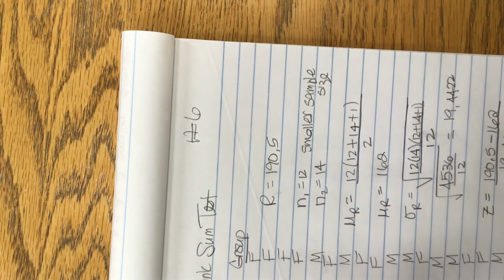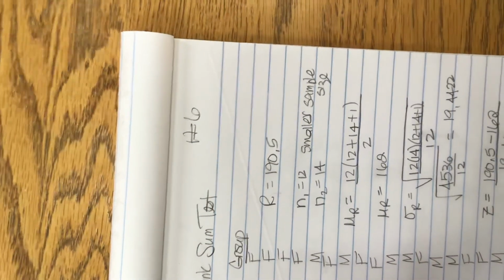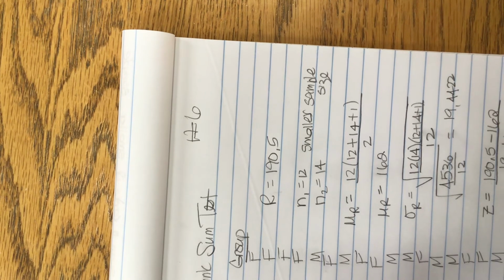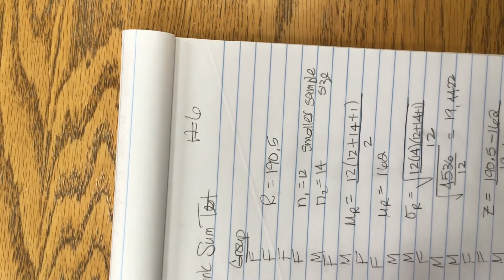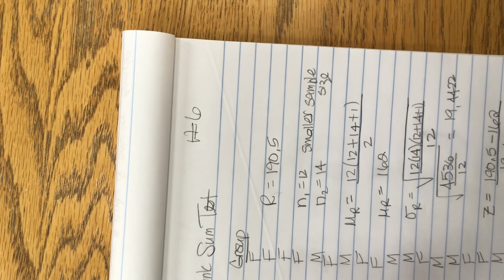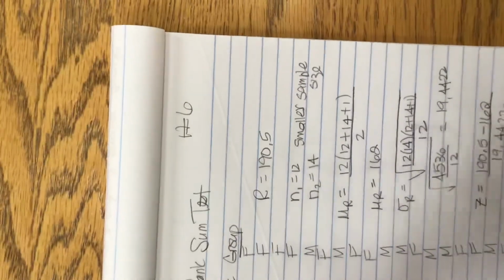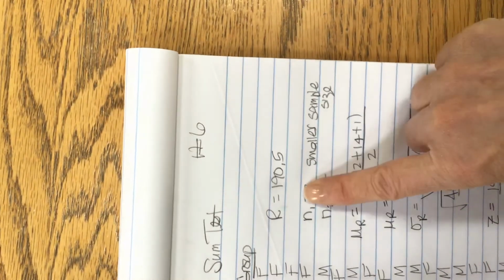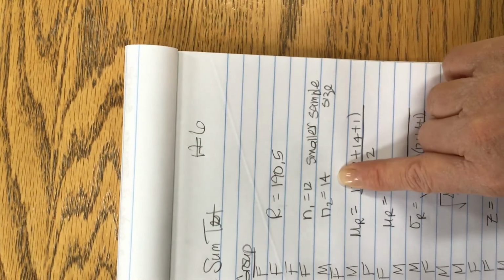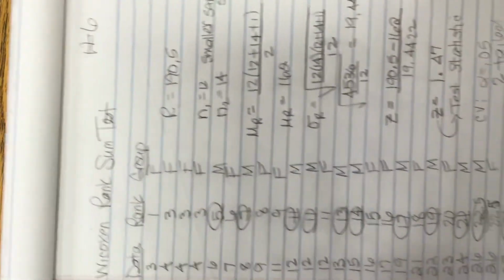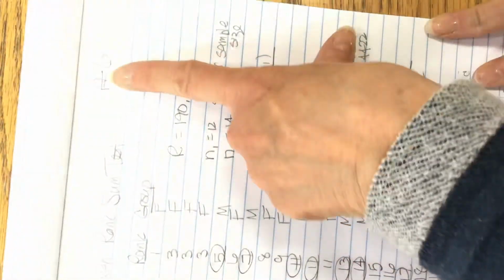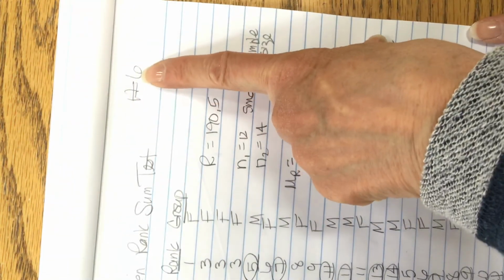And then next week, we'll do one that has the same sample size. And we will assign certain people the different sample sizes, and we'll try to see what difference it makes. But for this week, we are going to do just different sample sizes and make sure that N1 is your smaller sample size and N2 is your larger. Okay, enjoy. You have till Thursday.